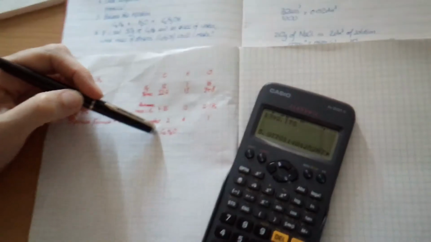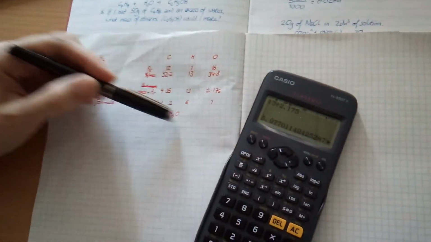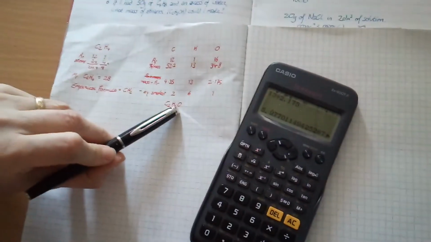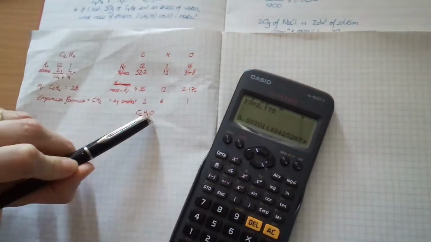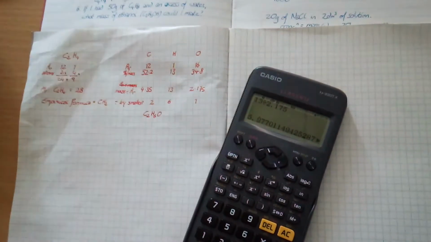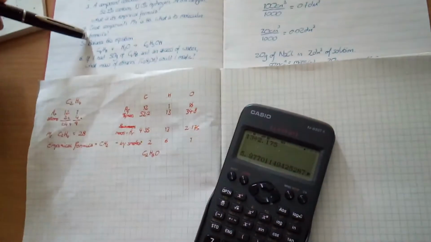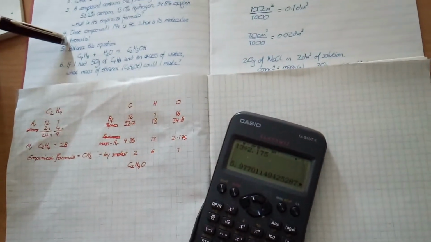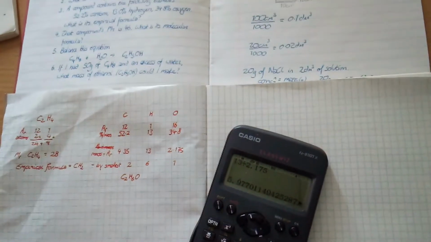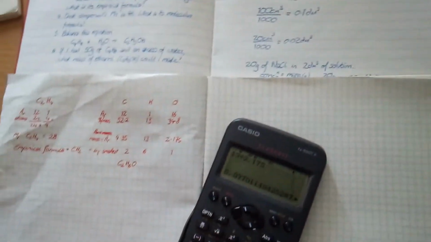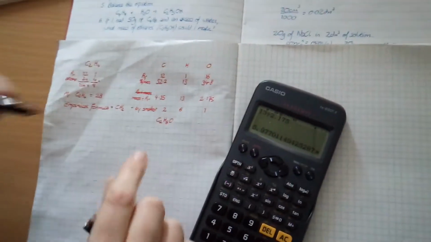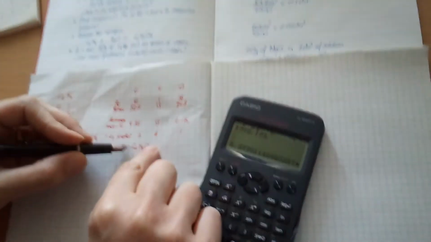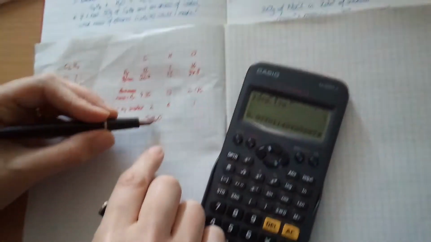This is our empirical formula. We can't get any simpler because we've got 1 oxygen. So we can't get simpler than that. So that compound's MR is 46. What is its molecular formula? Quite a few of you came unstuck here. So what we need to do is say, right, okay, molecular formula. There's going to be a certain number of C2H6Os.